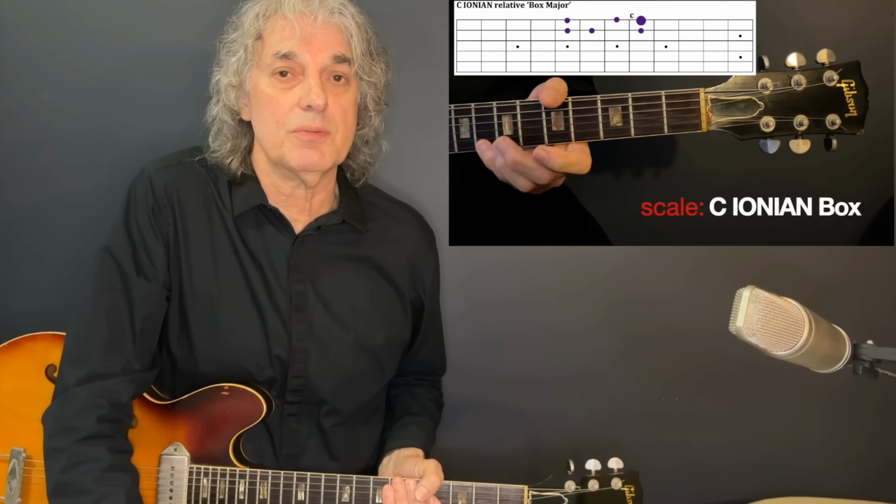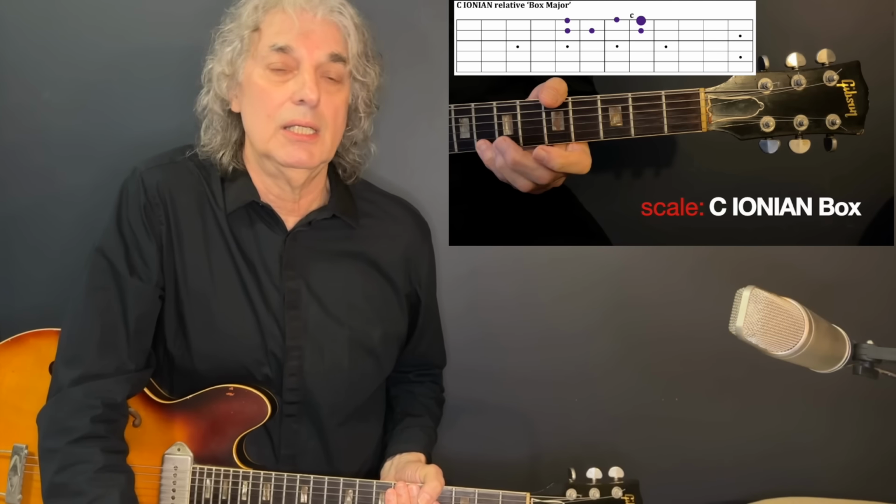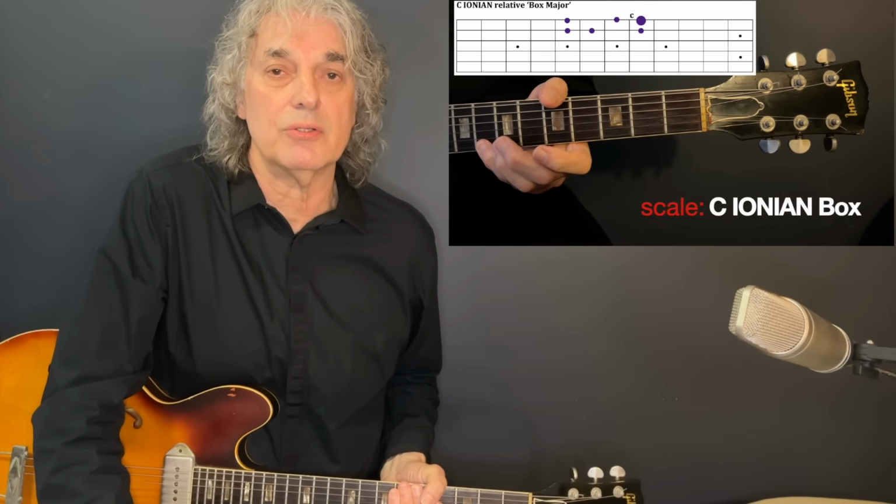This video begins with a C major chord and the very common Ionian box mode, and includes an A minor chord with its relative mode.